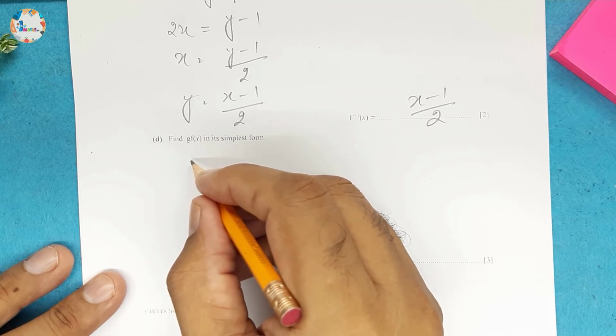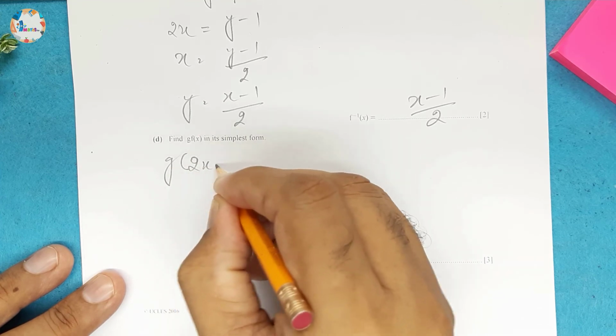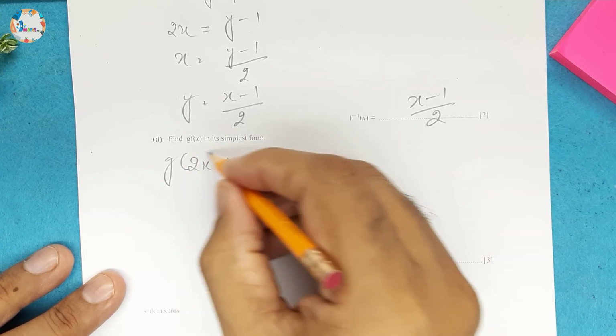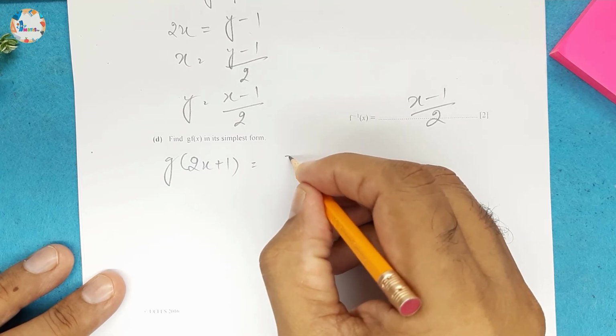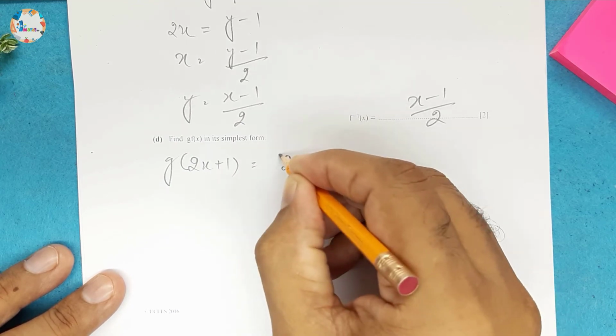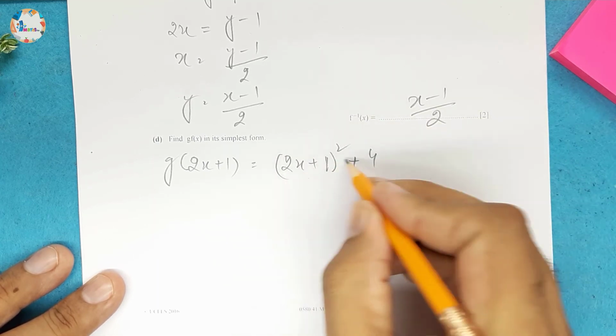We are provided with f of x. So g of 2x plus 1 we have to find. This is f of x. Now we will write g of x. So (2x plus 1) whole squared plus 4, and we can open the square.